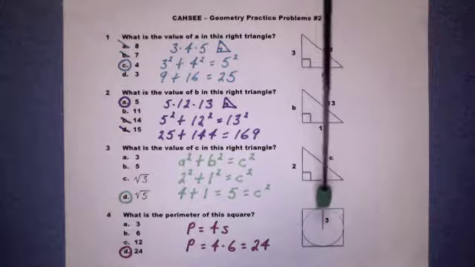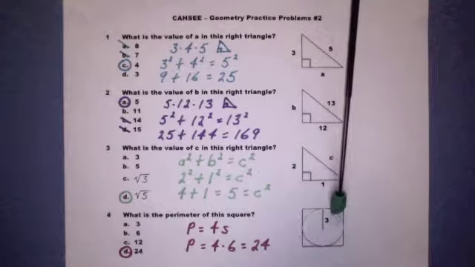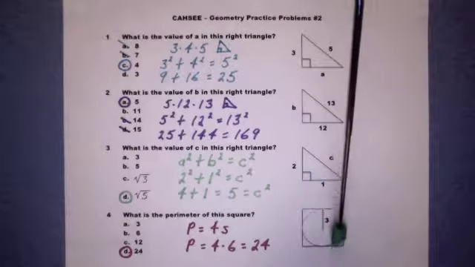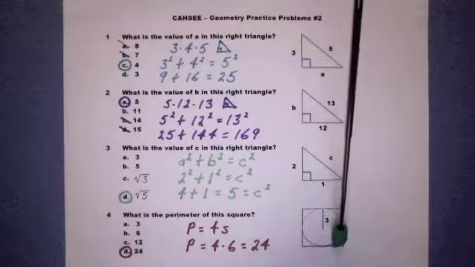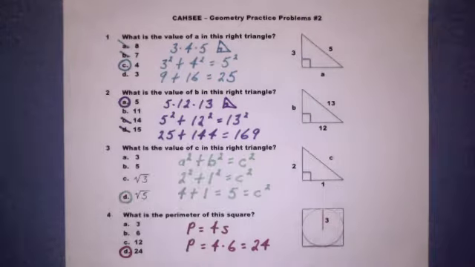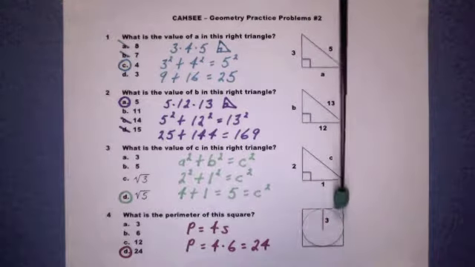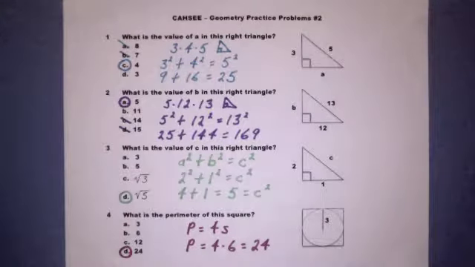If the diameter of this circle is 6 units long, then the side of the square is 6 units long. You can see that from here to here is the same as from here to here. So each side of the square is 6 units long.